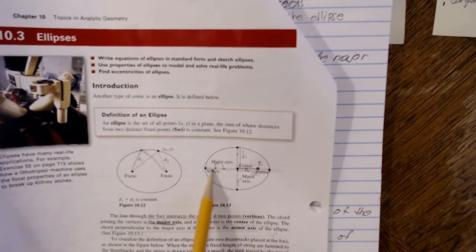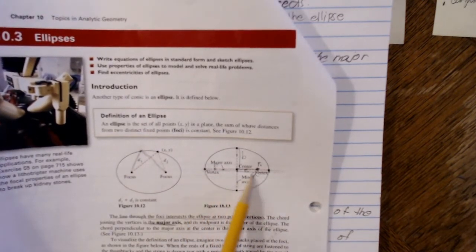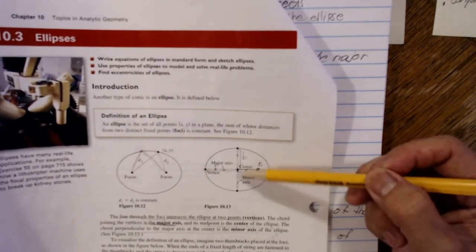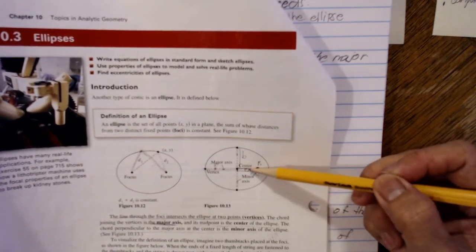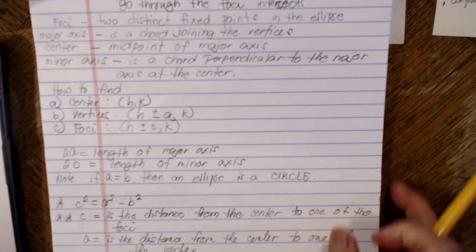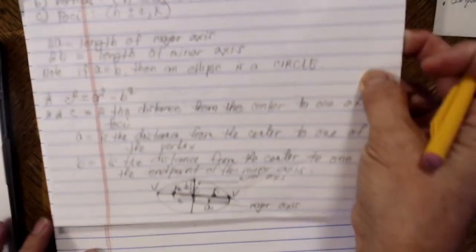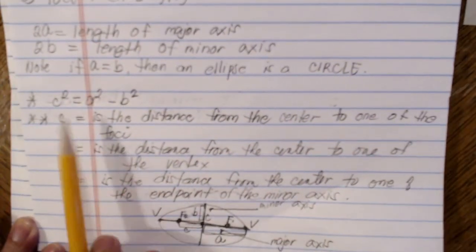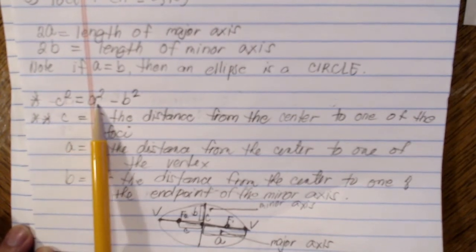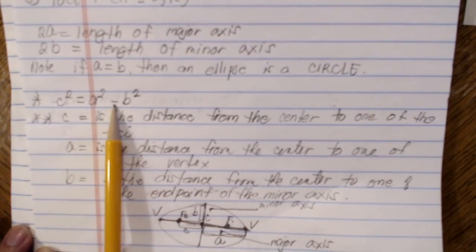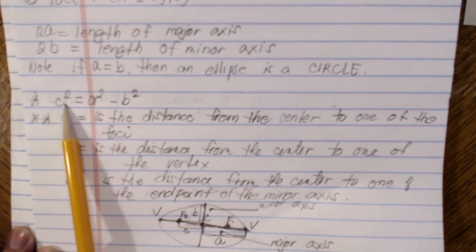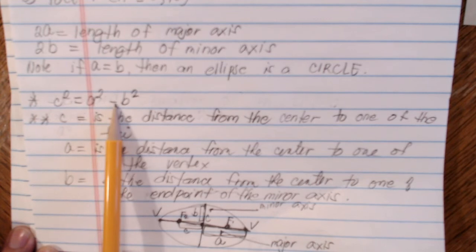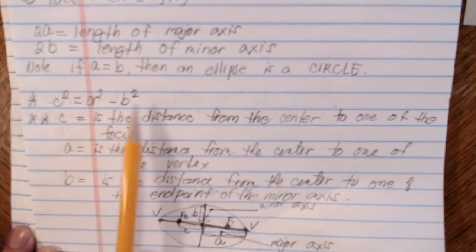So your major axis, the length of this is 2 times A. Minor axis, the length of this is 2 times B. To find C though, you're gonna use this formula. C squared equals A squared minus B squared. It's not plus, it's minus. Okay, so that's how you find C. So you get the square root of the difference between A squared minus B squared.